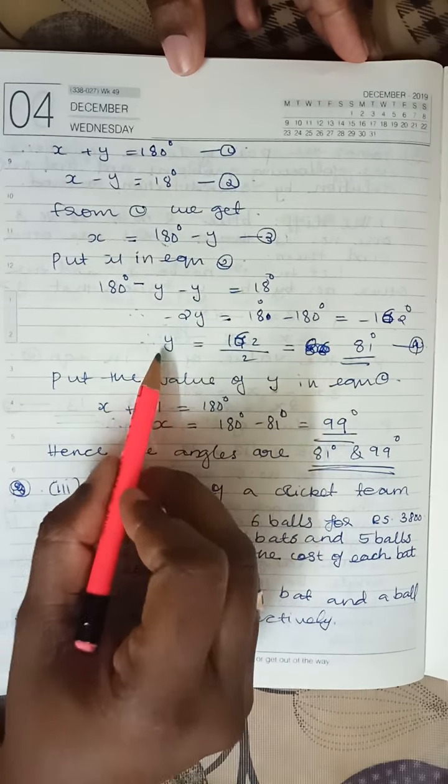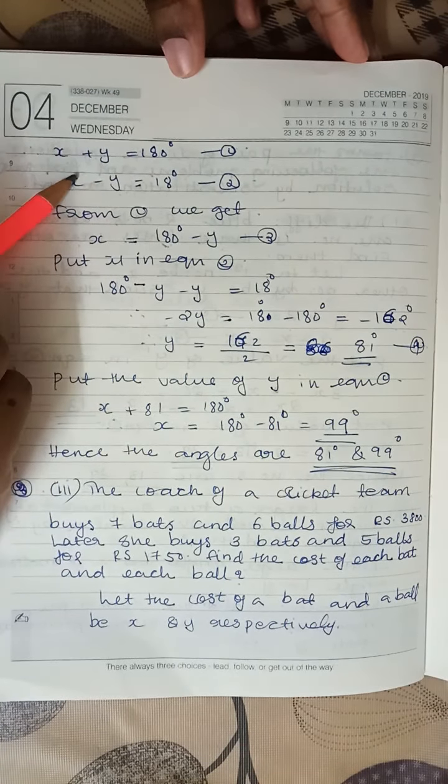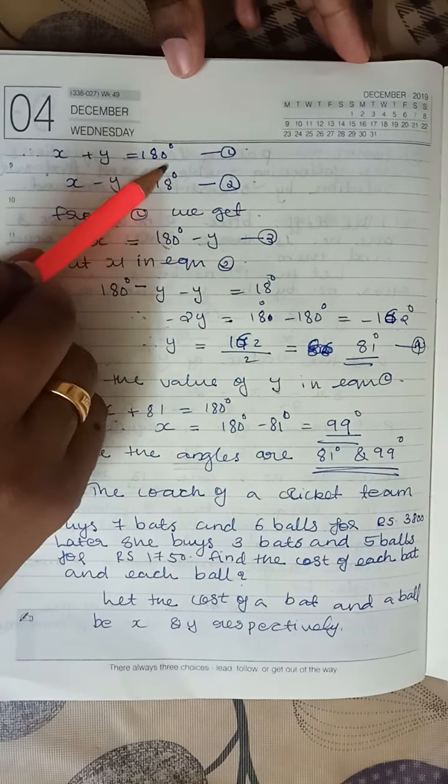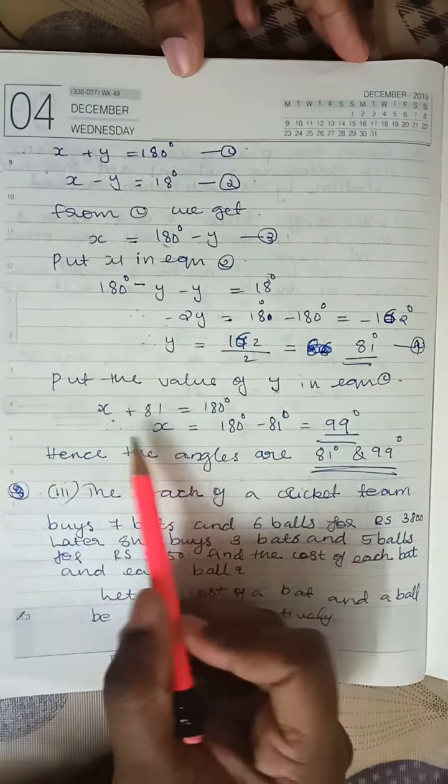So we can put the value of y in either of these equations. I am putting y is equal to 81 in equation number 1. So x plus 81 is equal to 180. From that we can find the value of x. 180 minus 81 is equal to 99. So x is equal to one angle, that is 99 degree, and y is the smaller angle, that is 81 degree. So the angles are 81 degree and 99 degree.